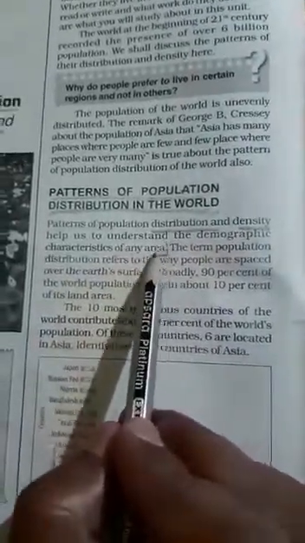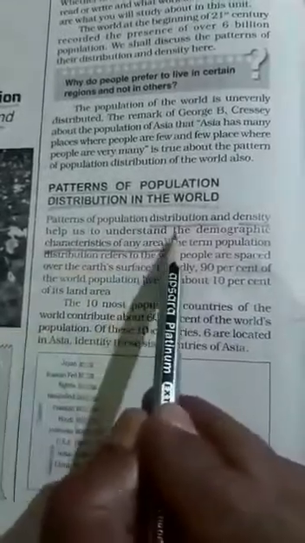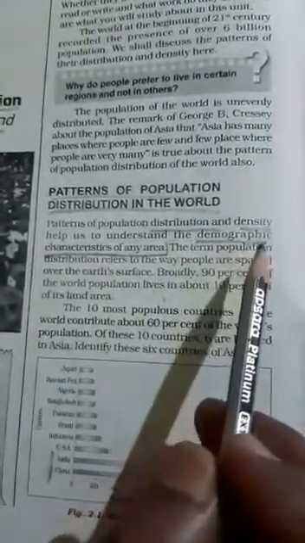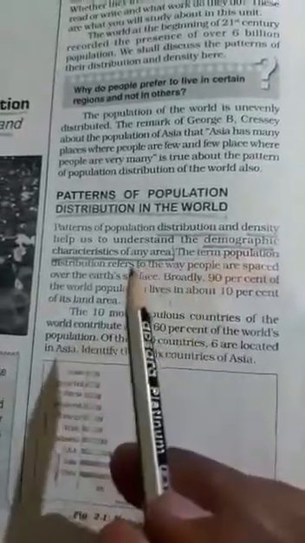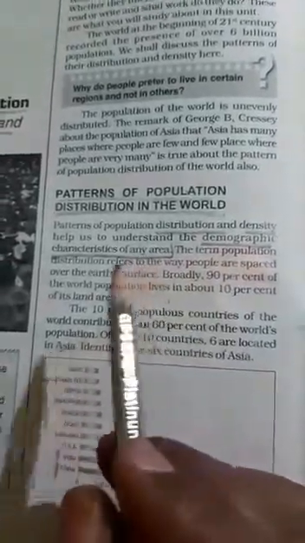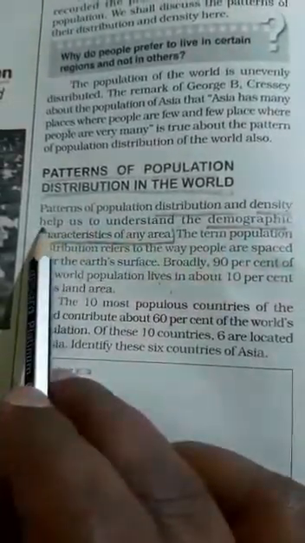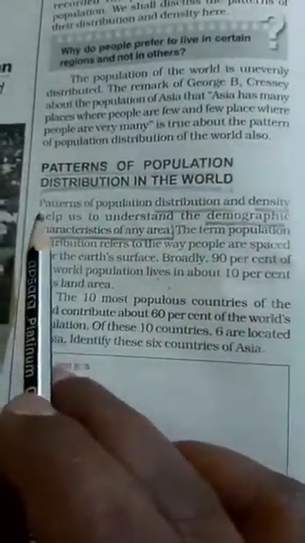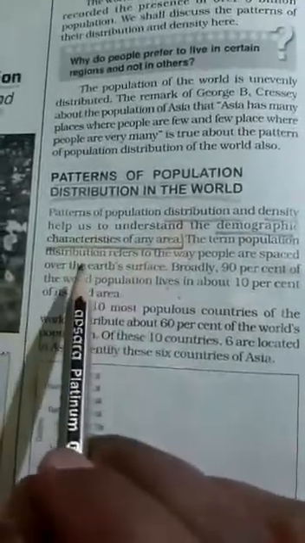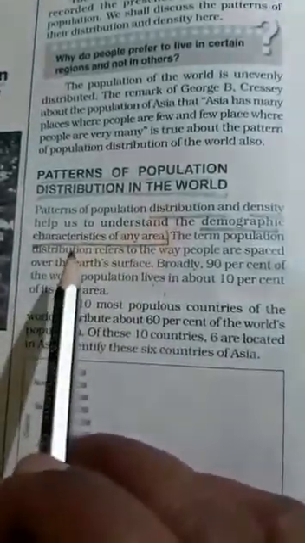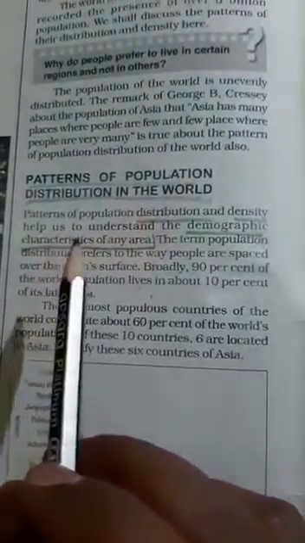As I have already told you, distribution usually tells about the demographic characteristics. That means what kind of population is usually found in an area, and it is very necessary to know the nature of the population, that is, what quality of population lives exactly.